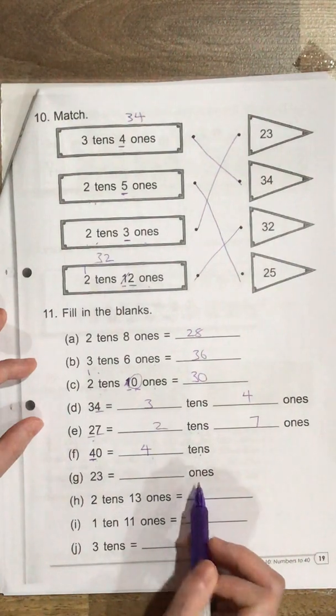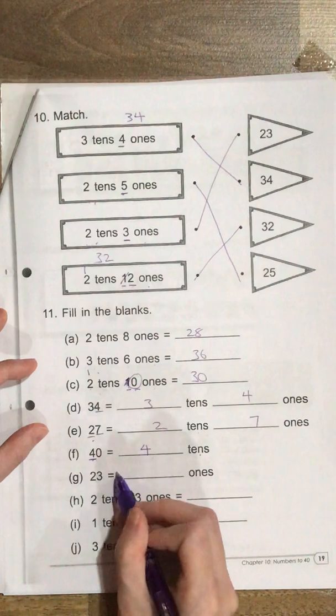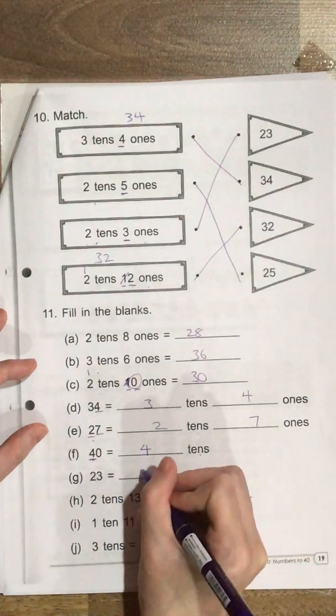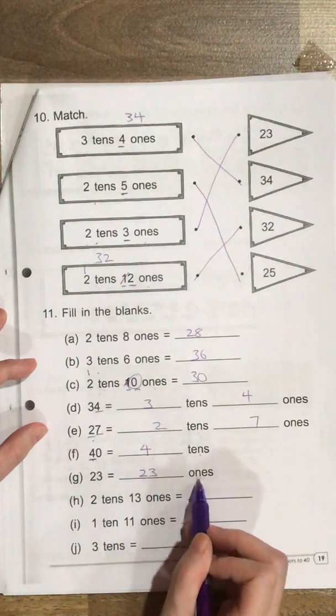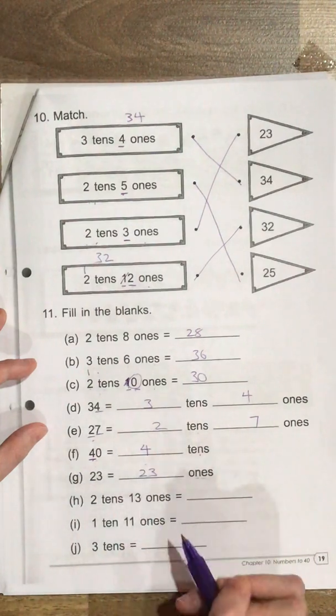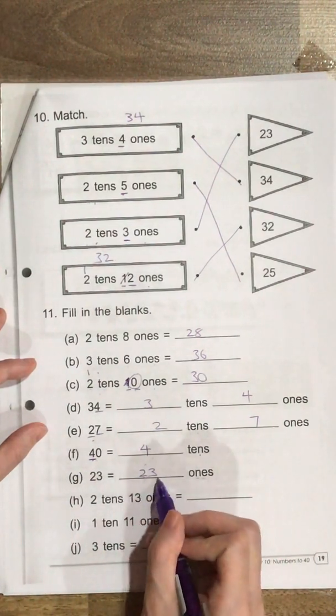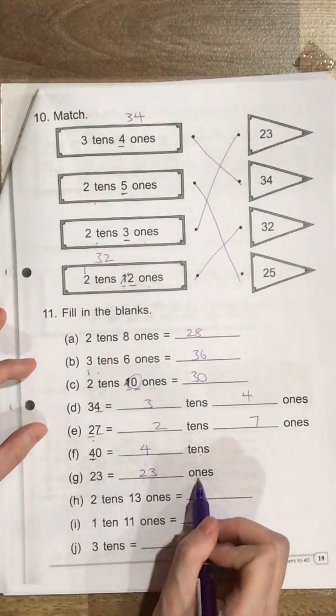23 ones. Now there is no Mrs. Tan. There's no Mrs. Tan, so there's only 1. So it has to be 23. This is the only time Mr. O can accept 2 digits, because there is no Mrs. Tan to give this 2 to, right? So you have to write 23. No choice, Mr. O has to accept 2 digits. So 23 goes to 23 ones.